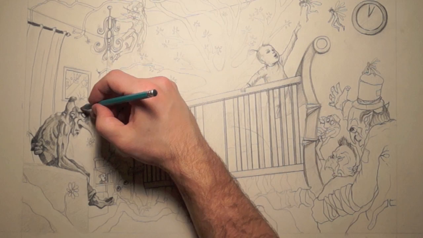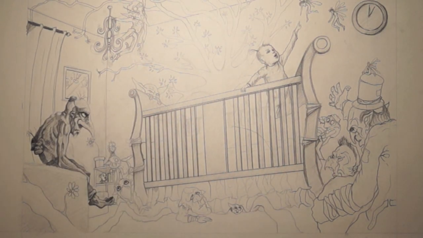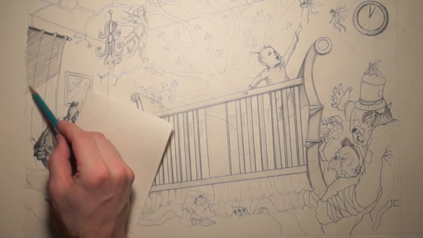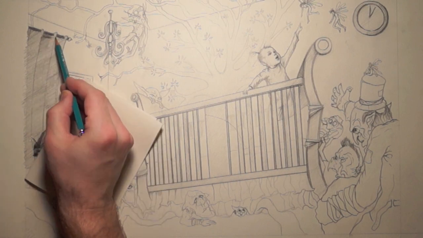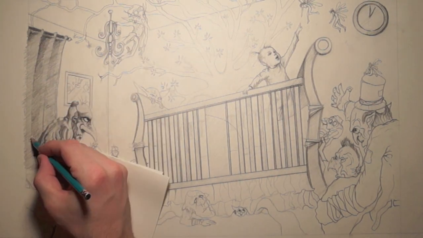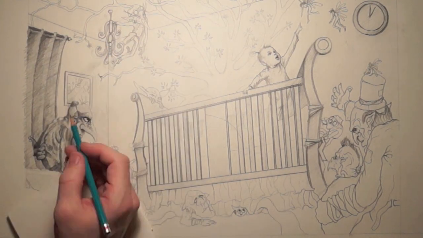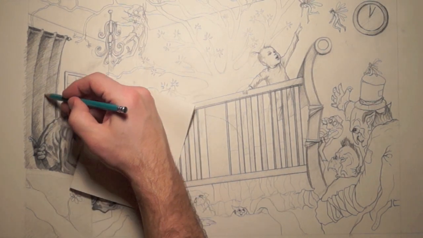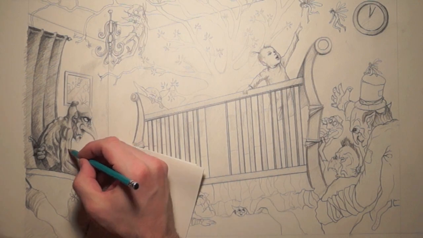But I'm also thinking about where the foreground is, because the foreground is going to have your darkest values, because they're one, furthest from the light, but they're also closer to you, and things closer tend to be darker. That's a rule from drawing landscapes, because you have atmospheric perspective and everything, but I choose to do it in my illustrations even when they're close up like this.